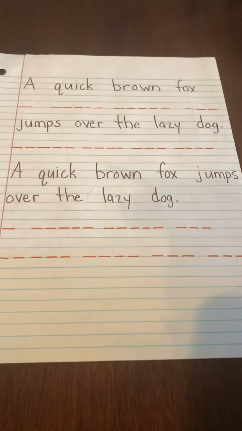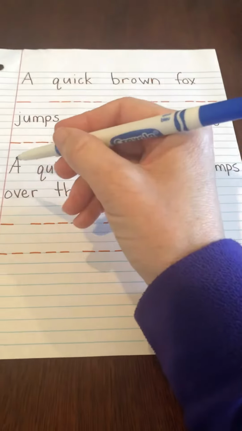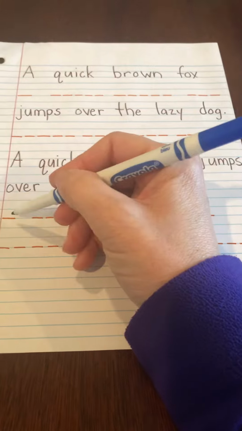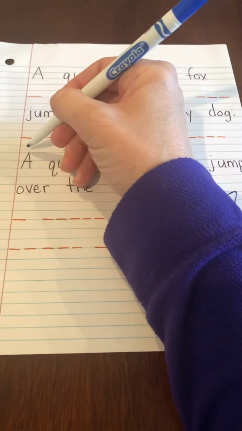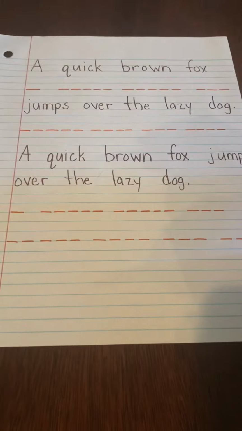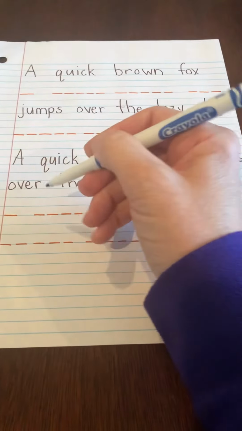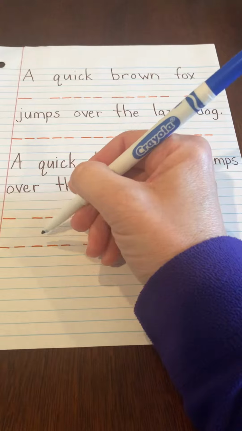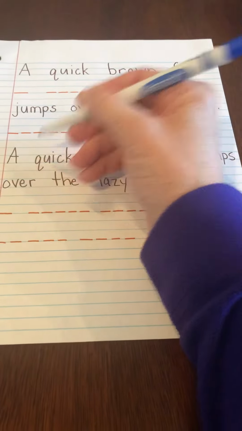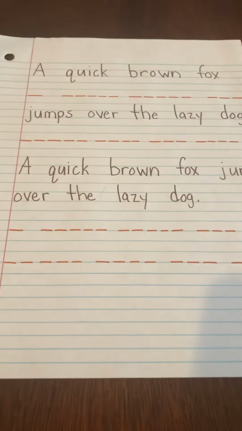one thing that I will recommend that they do is after they write a letter, say they've written the letter A here, then they can just put a dot right up by the A so they know they've done that letter. And then they can move to the next letter and make their Q and then make a dot up here so they know they've done that letter.